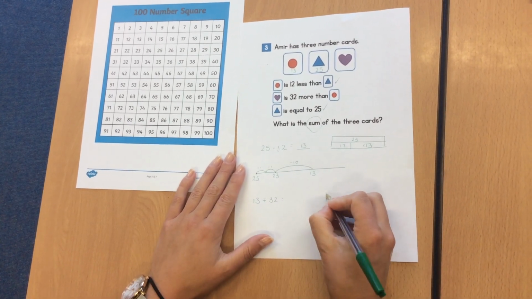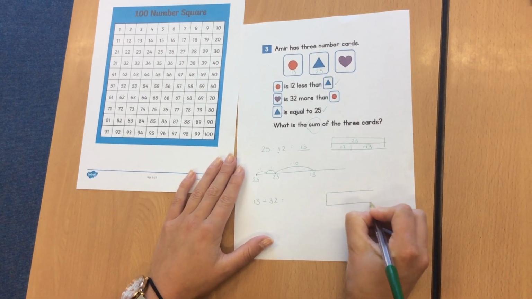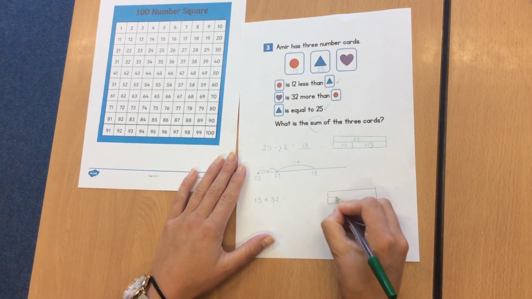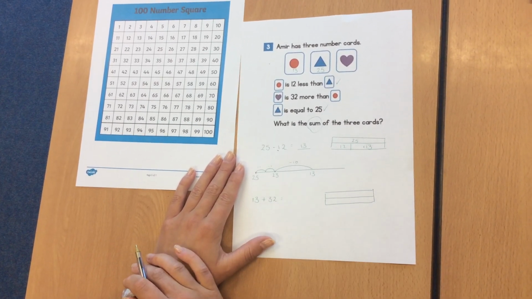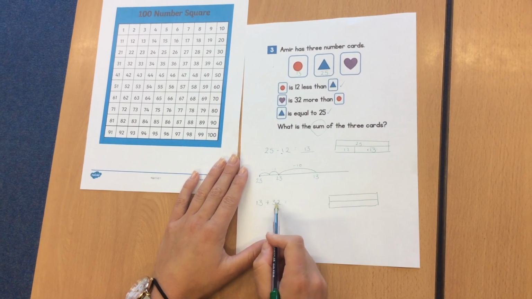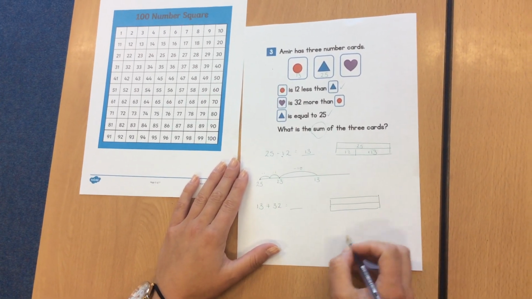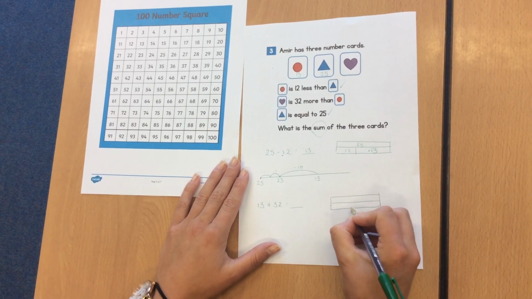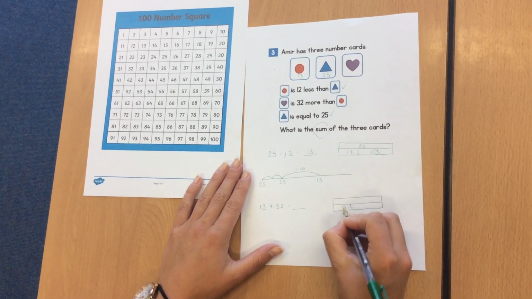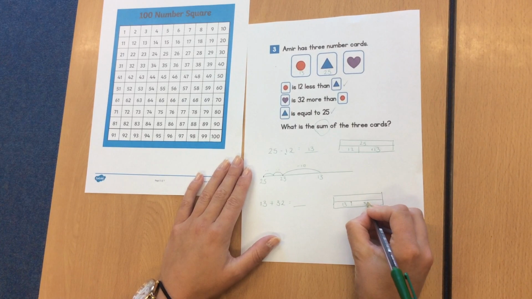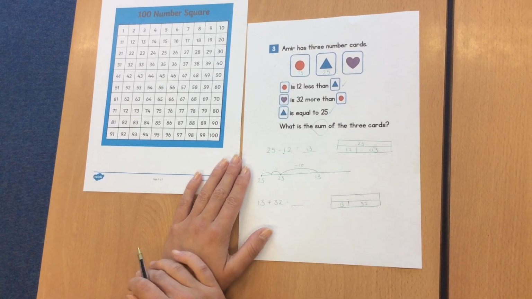So this time in my bar model, what's that going to look like? Am I working out the parts? Am I working out the whole? What am I working out? Well, if we've got 2 parts here that we're adding together, we're working out the whole. So I now need to write it down, making sure my bar is accurate. 32, I'm working out the whole here.